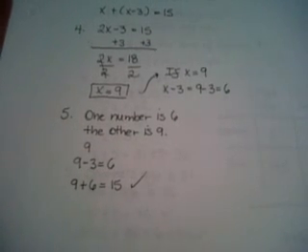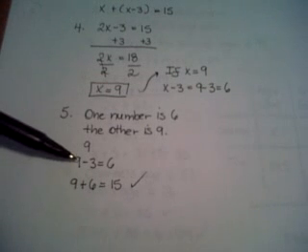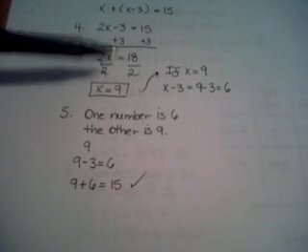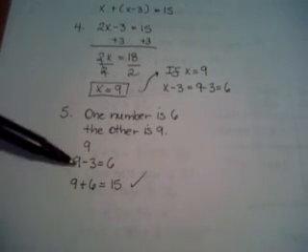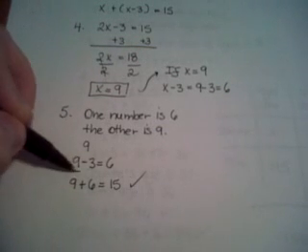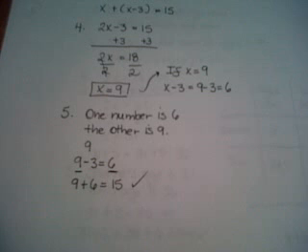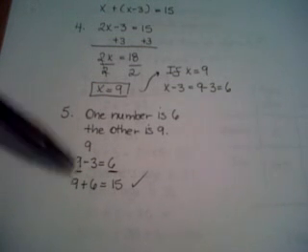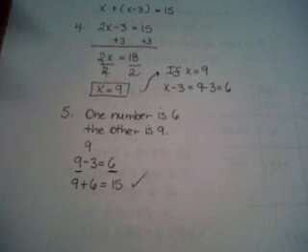I am now going to check my work. Well, how do I check my work? I know that my problem said one number is 3 less than another. So I'm going to take my bigger number, 9, subtract 3, and I got 6. There's my other number. That worked. I also said that their sum is 15. Well, 9 plus 6 does equal 15, so it checks out.